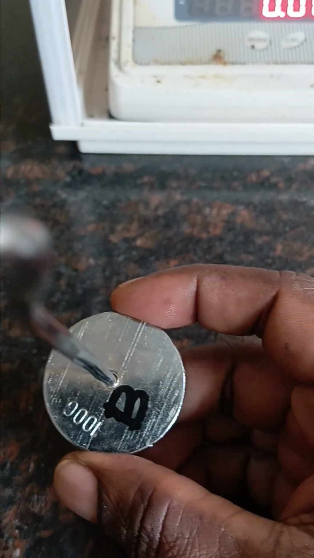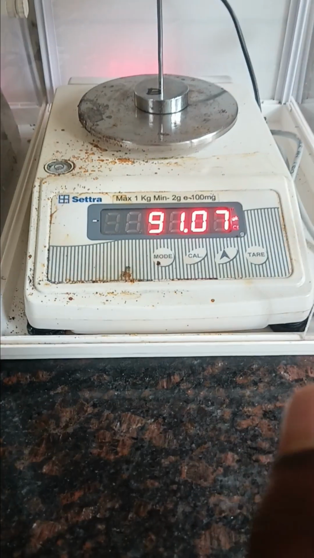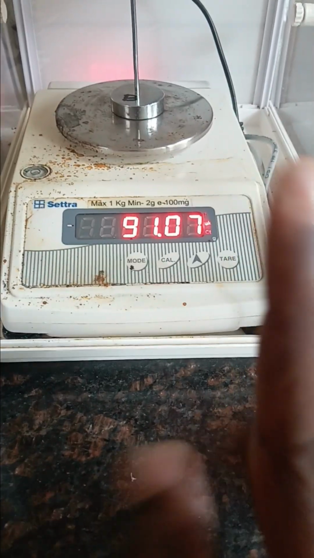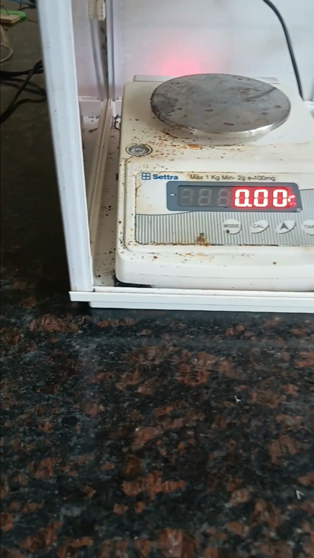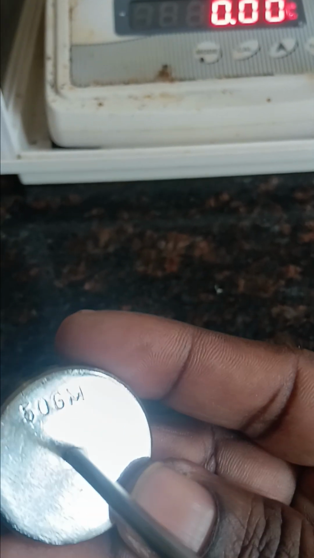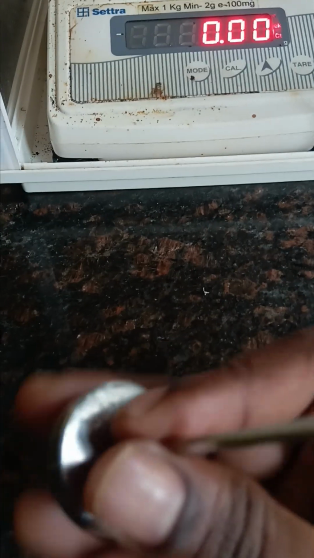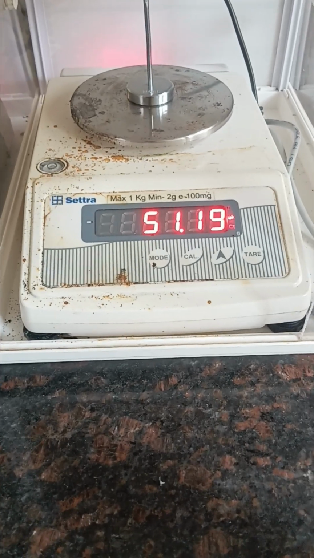Now you see here it is written 100 gram. I will put it on the balance, and it shows 91.07 gram. It is not exactly 100 gram. Now the one marked 50 gram, let us check it. This is 51 gram.